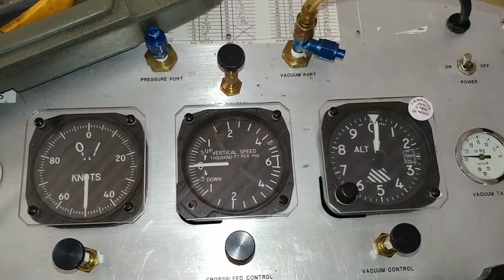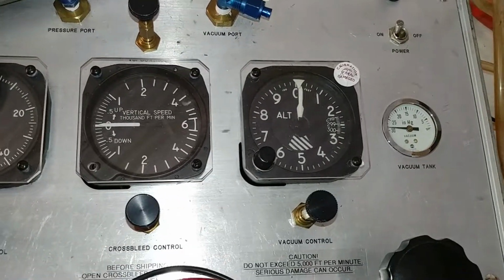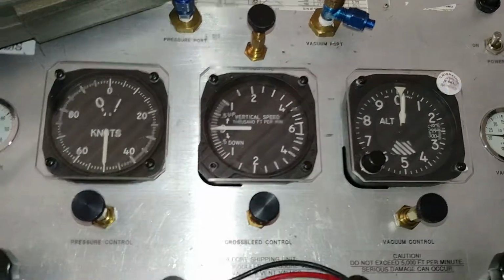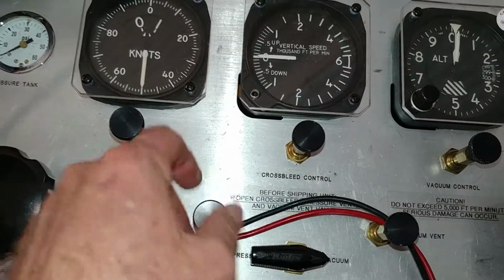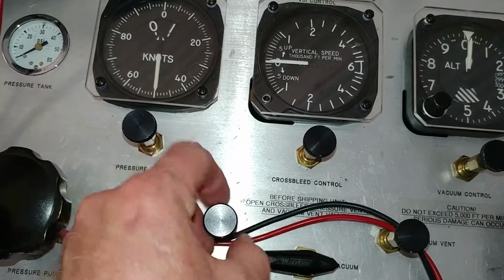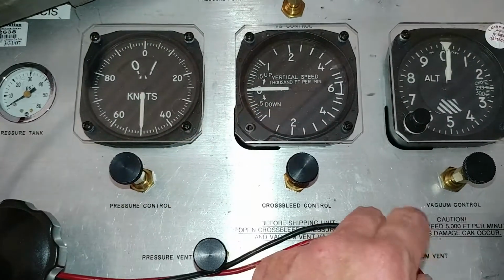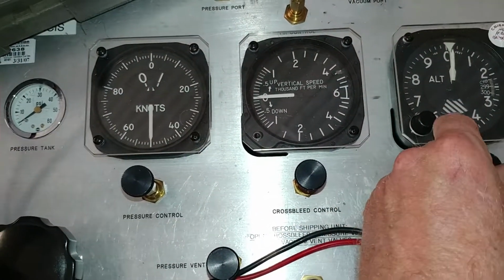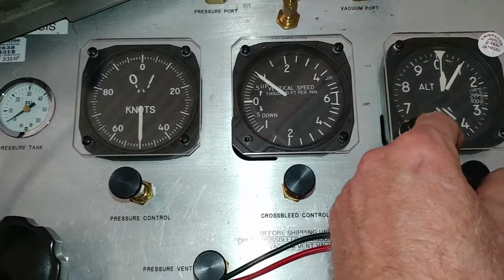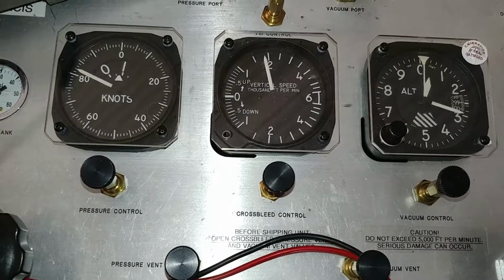In this case, I've got my vacuum pump on and pressurized. All valves are closed right now, except for the IBSI. But what I'm going to do here is open up the vent on the airspeed side to ambient. With the crossbleed closed, I'm going to start putting a vacuum on the altimeter. You see a corresponding rise in the airspeed.